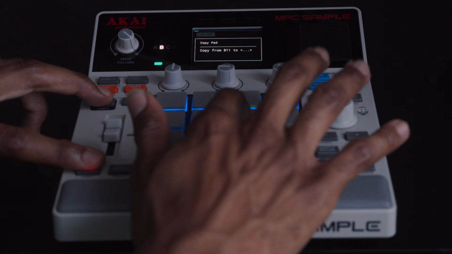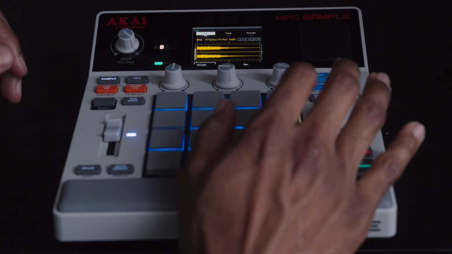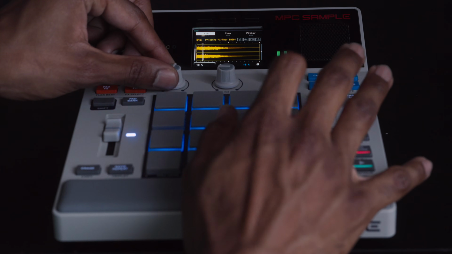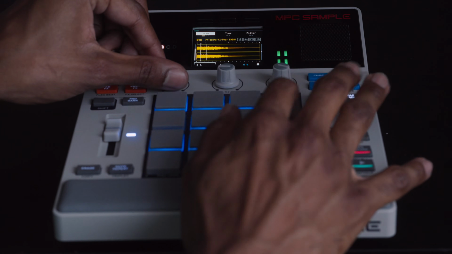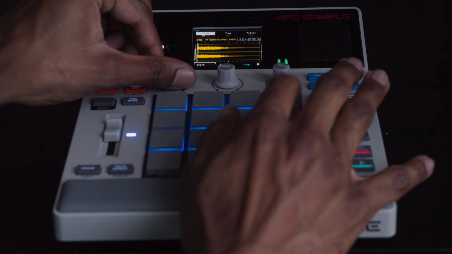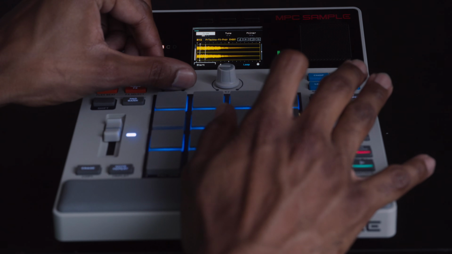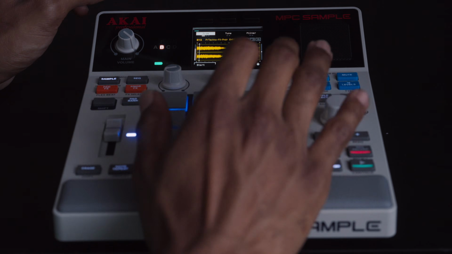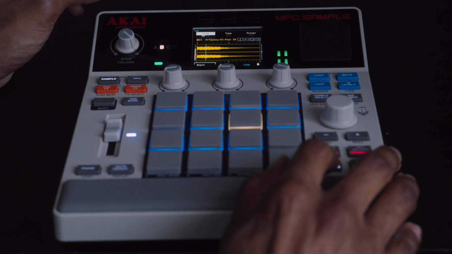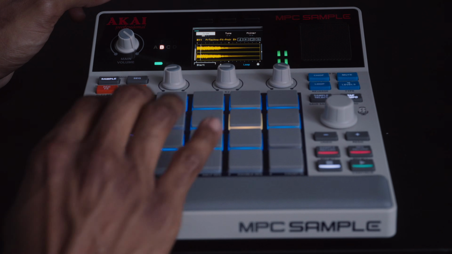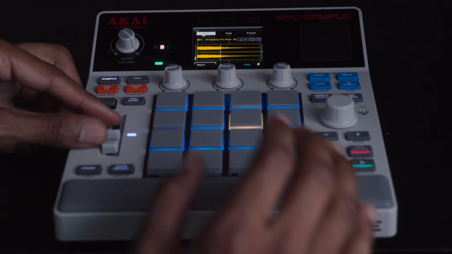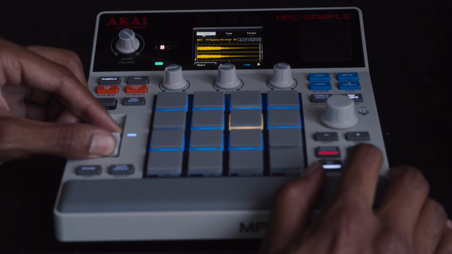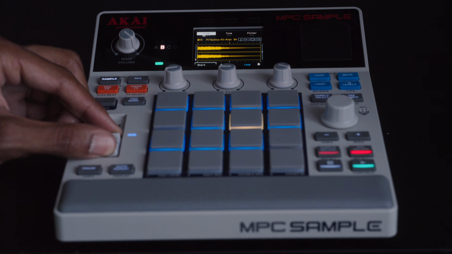Shift, copying this to here. And that last time we heard, I don't think we need that. We'll do that for the final one. But while we're here, we're going to automate this. Okay, we're back to this one now. And it's starting, we could start it like down here. It doesn't have to be completely silent in the beginning. So here we go. Automating the volume now.